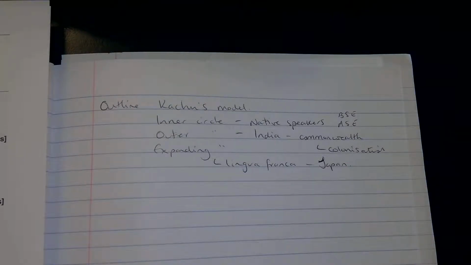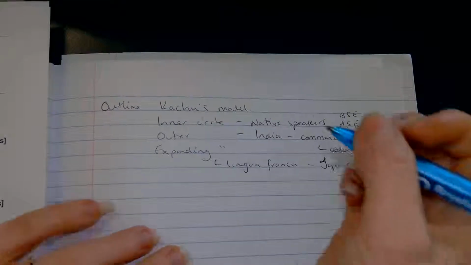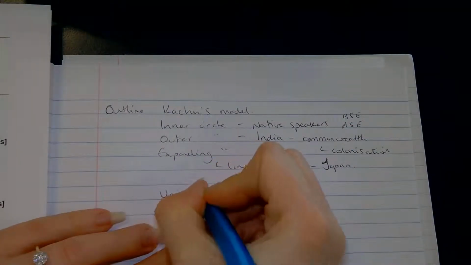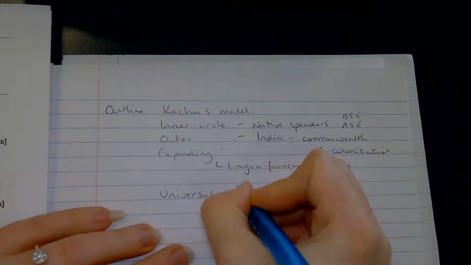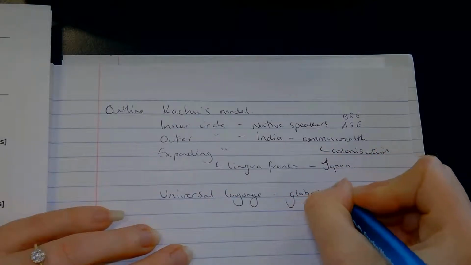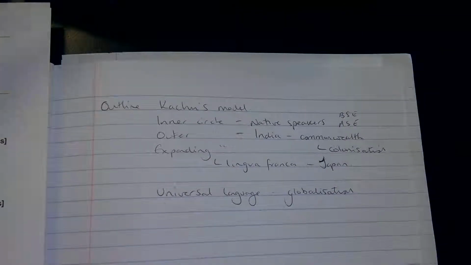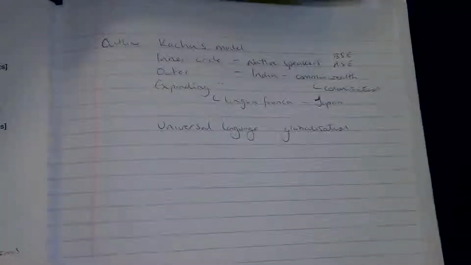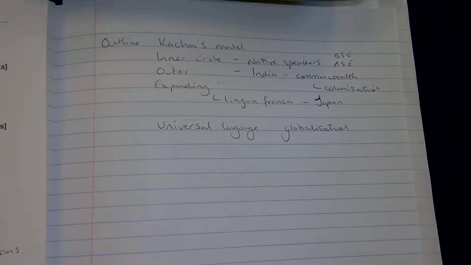Curtis? We should talk about English as a universal language. Yeah, good. The idea of globalisation. Yeah, get those lines in there. English is a universal language.